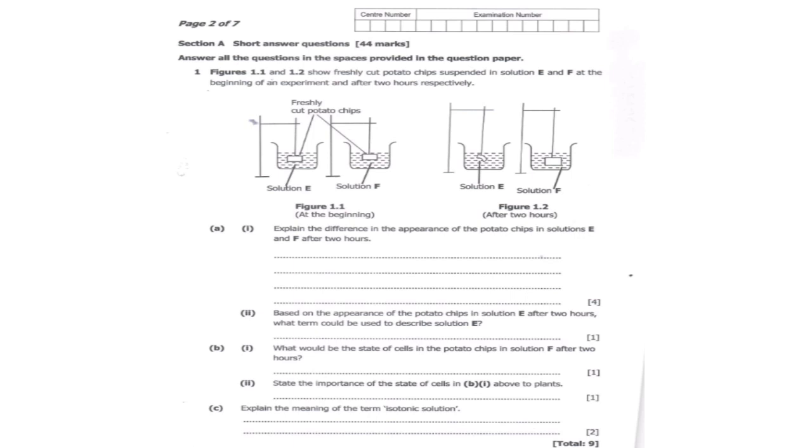So here we can see the beginning of the experiment in figure 1.1, and after 2 hours we can see what's happening here. Question number 1A. Explain the difference in appearance of potato chip in solution E and F after 2 hours.